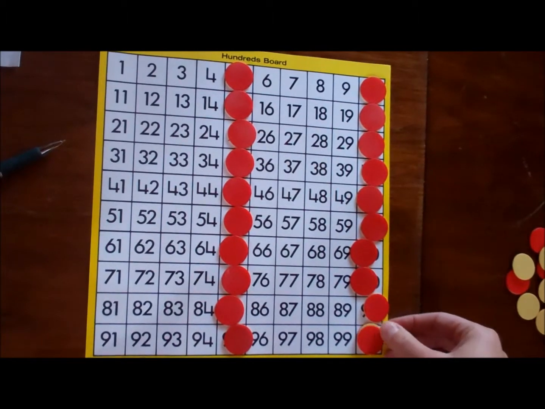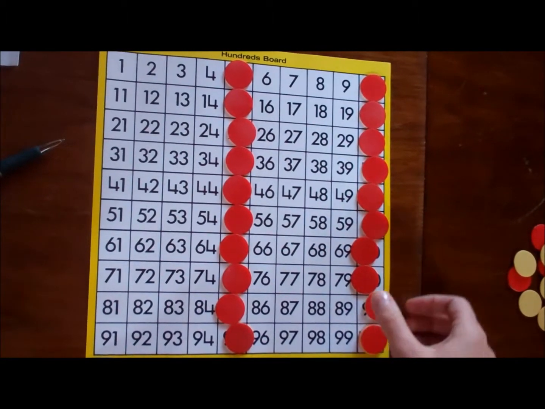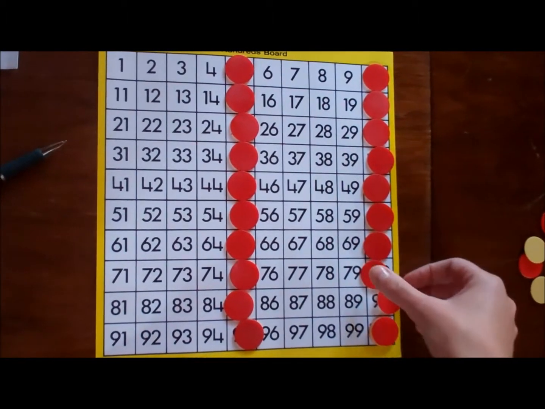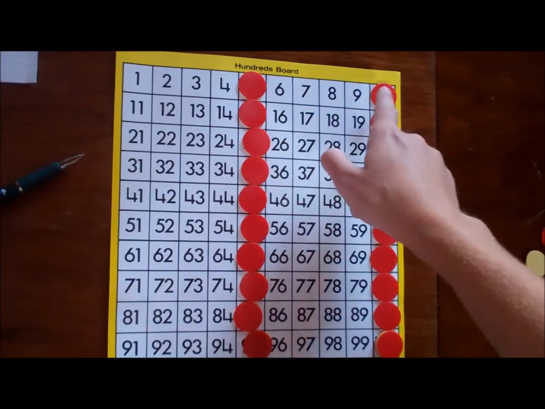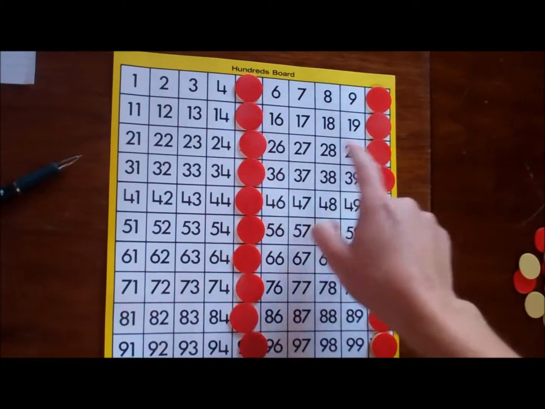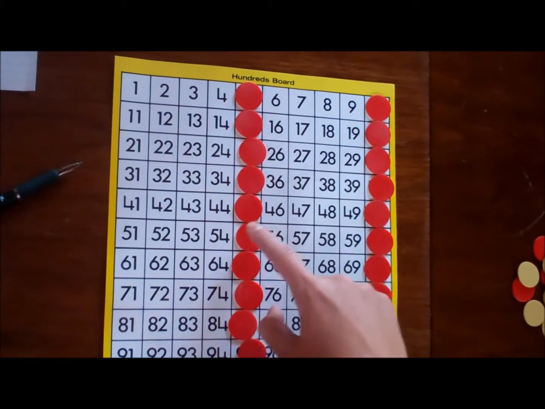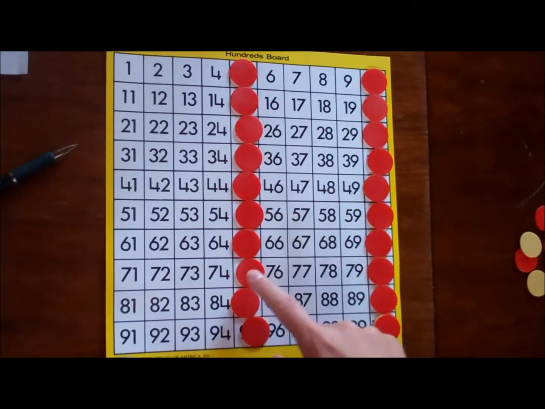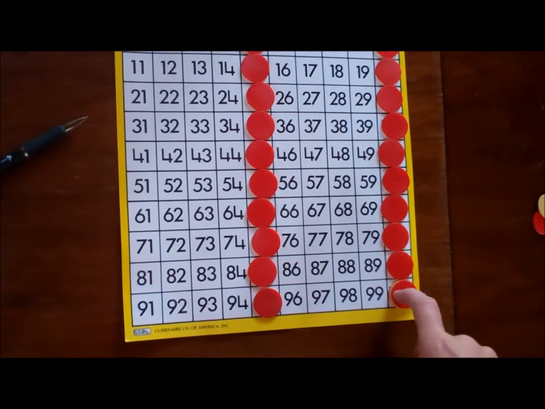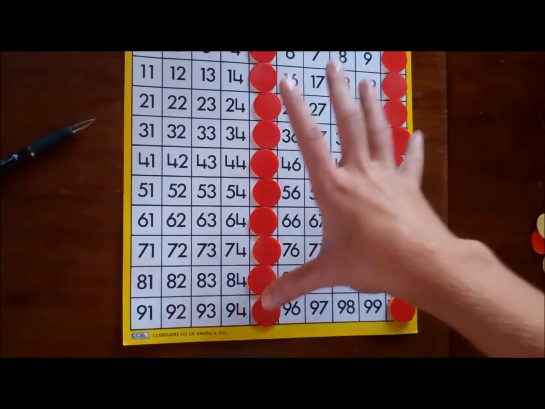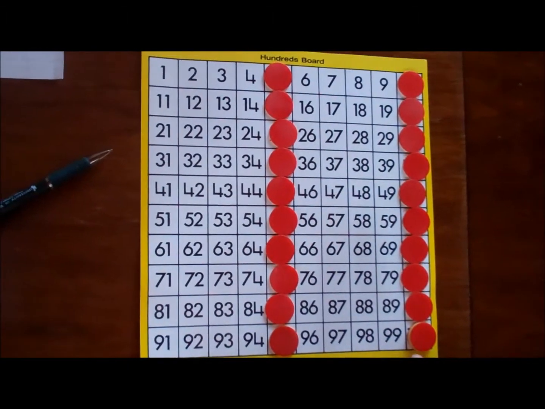And I'll put a red marker on top of it now that we know that we're stopped there, so that we can count how many groups of 5 are in 100. So now we'll count just the red markers. 1, 2, 3, 4, 5, 6, 7, 8, 9, 10, 11, 12, 13, 14, 15, 16, 17, 18, 19, 20. So now we know there are 20 groups of 5 that go into 100.